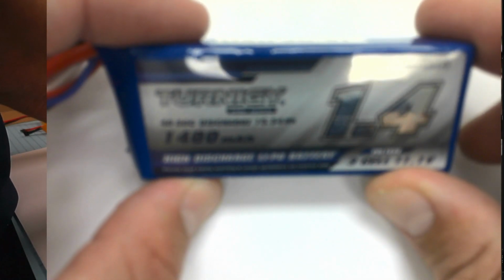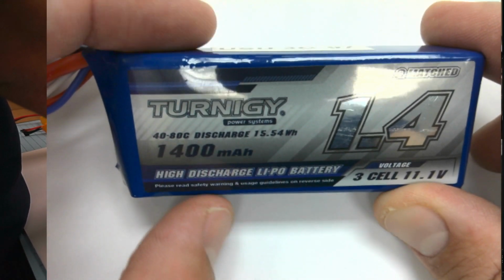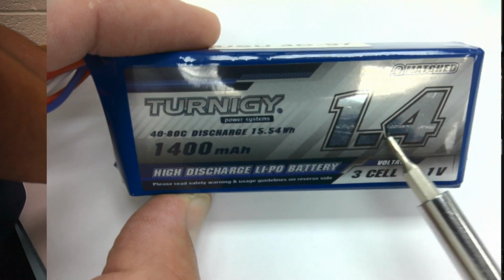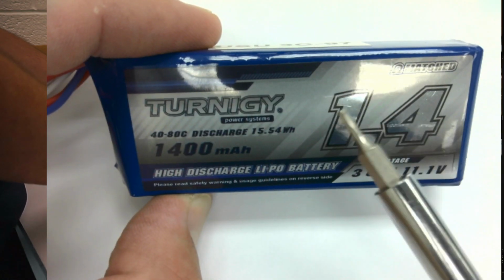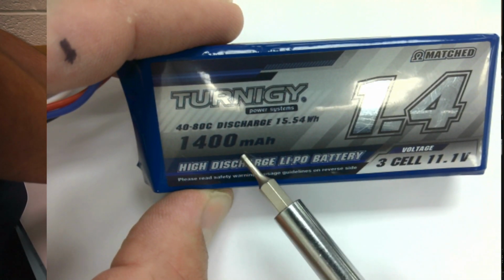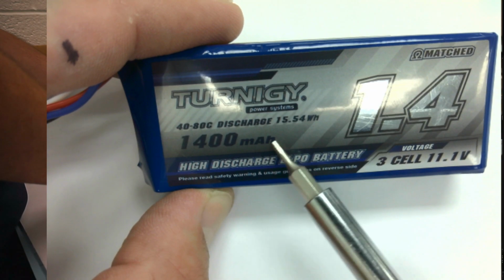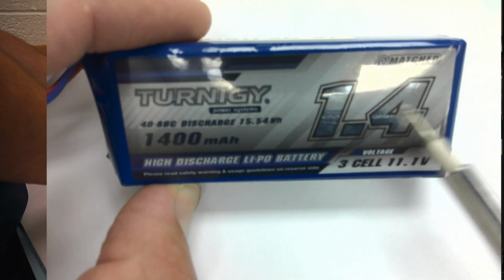Now, selling batteries is just like anything else, there's some marketing involved. 1.4 looks really big and cool on the battery. So 1.4 is right here and 1400 is right here. Now this is in milliamp hours. 1.4 is in amp hours.